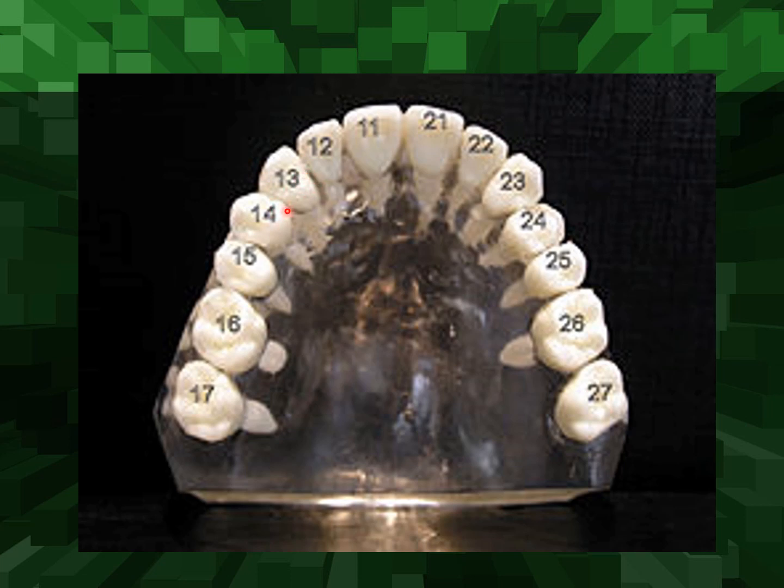Number 4, all upper and lower right and left first premolars. Number 5, all 4 second premolars. Number 6, all 4 first molars. Number 7, all 4 second molars. Number 8, all 4 third molars.